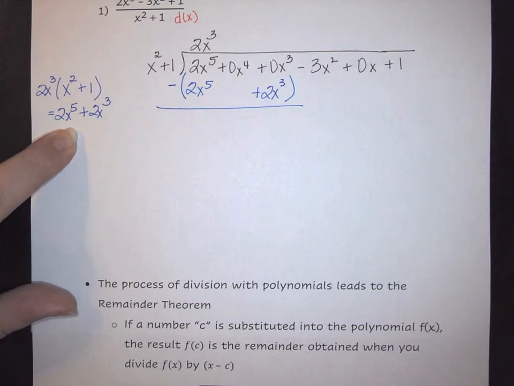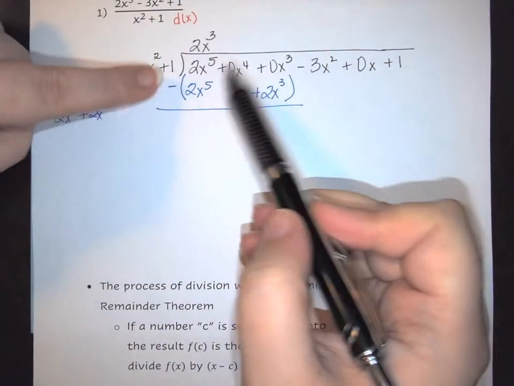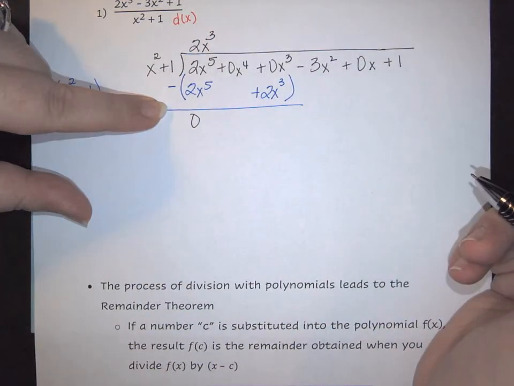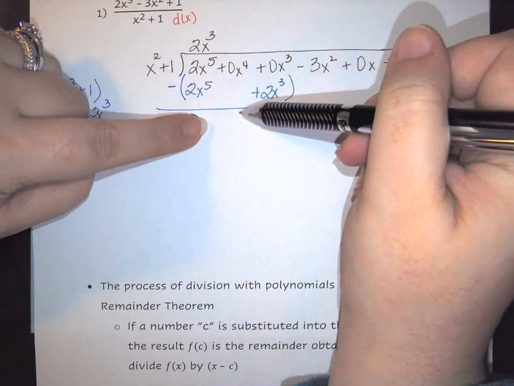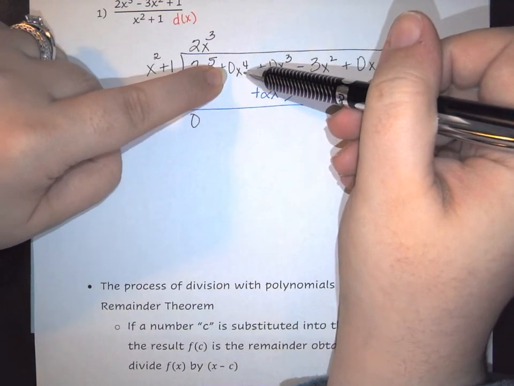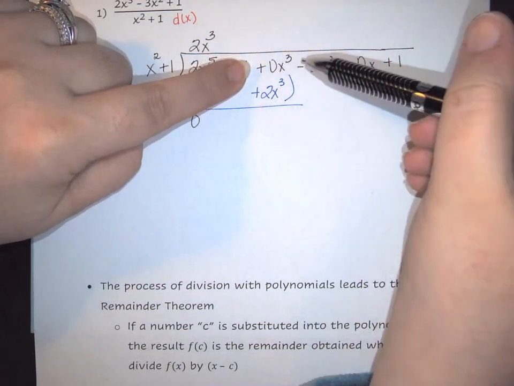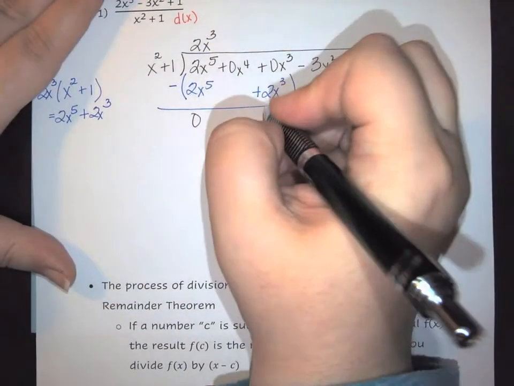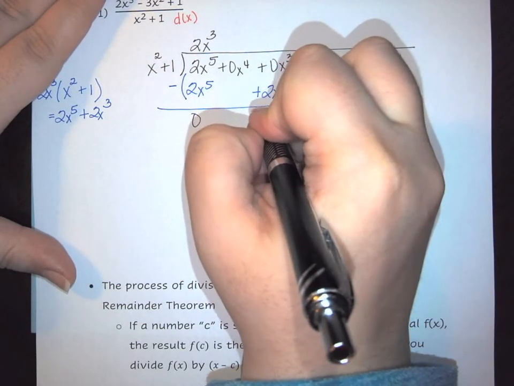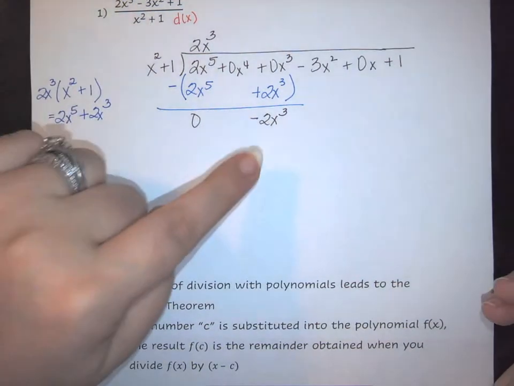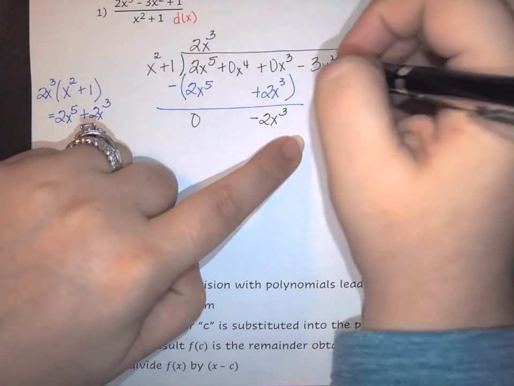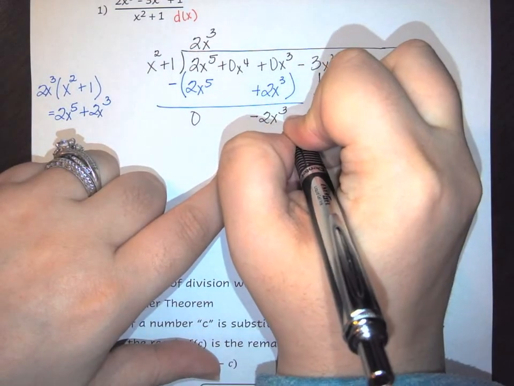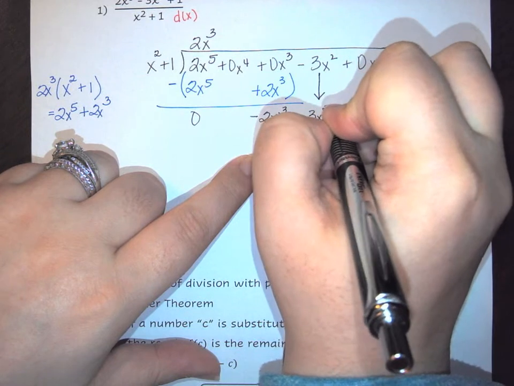So I'm going to go ahead here and look. I have 2x to the fifth minus 2x to the fifth. This gives me a 0. The 0x to the fourth would normally come down if that had a coefficient, but it doesn't, so I don't need to worry about it. And over here I have 0x cubed minus 2x cubed is going to give me negative 2x cubed. Now just like in long division, you would then drop down the one next to it. So we're going to drop this piece down, and this becomes minus 3x squared.